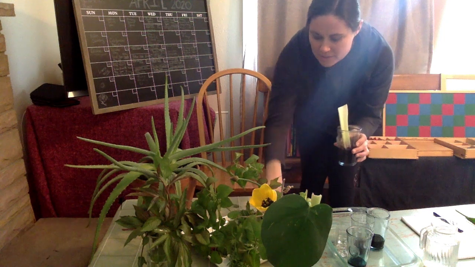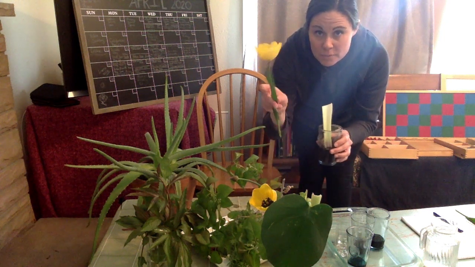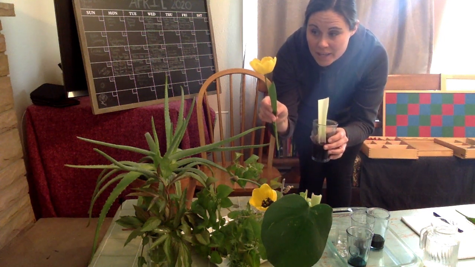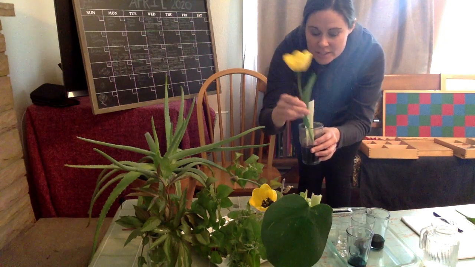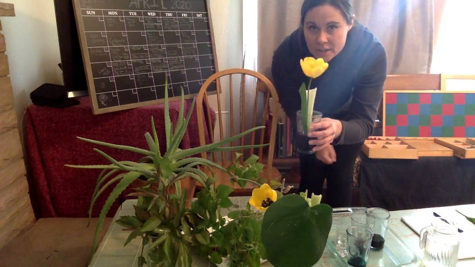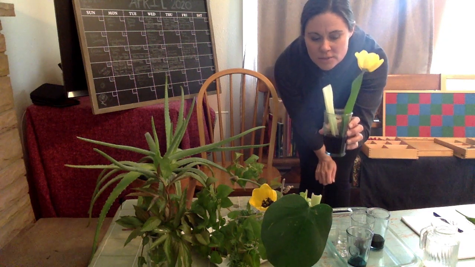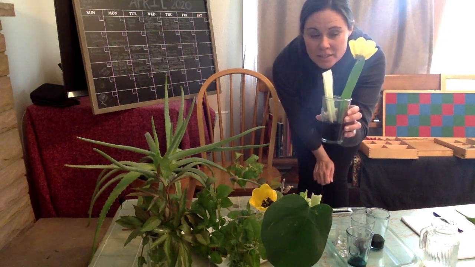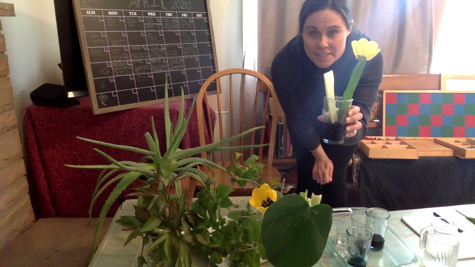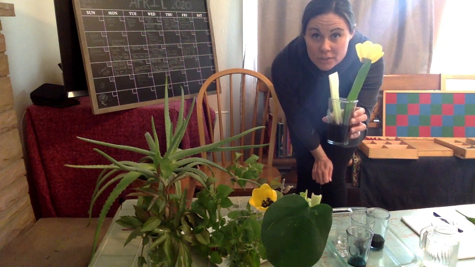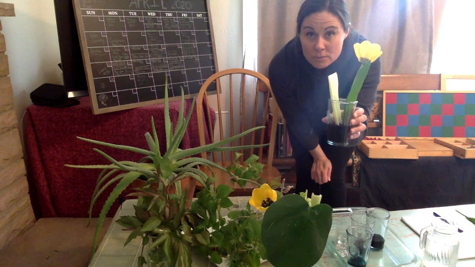I'm curious. I wonder what might happen if I put this tulip inside with my celery stalk. What are your predictions? What do you think might happen if the celery and the tulip are inside of this glass of colored water? Write down what you think.